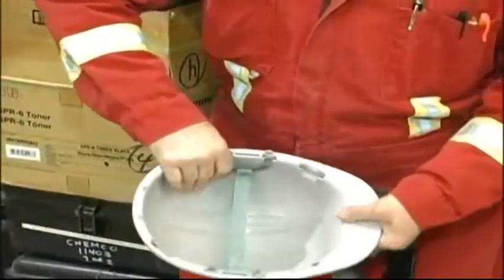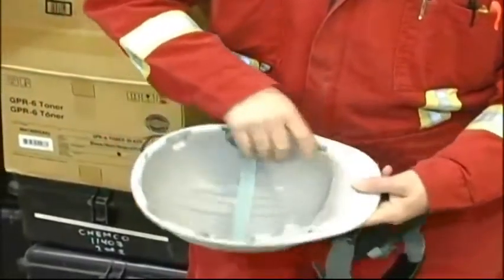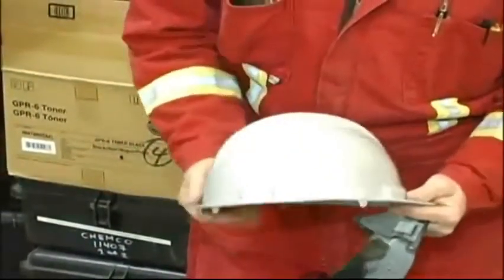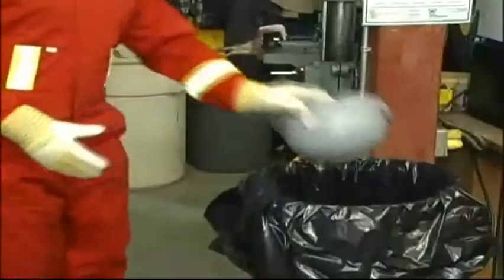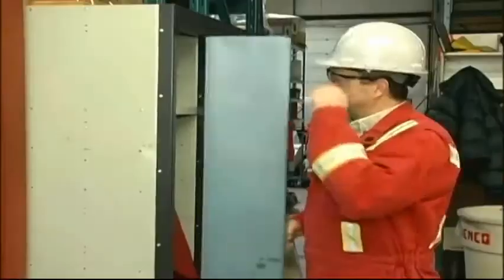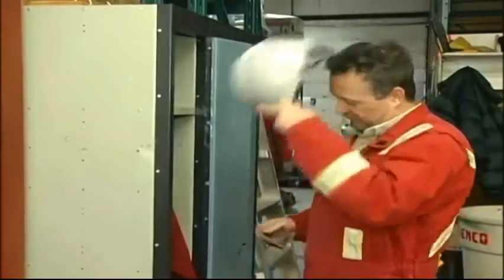Before each use, check the shell and suspension of headwear for any visual damage. Any head protection subjected to severe impact must be removed from service and disposed of properly. Hard hats should be properly stored.